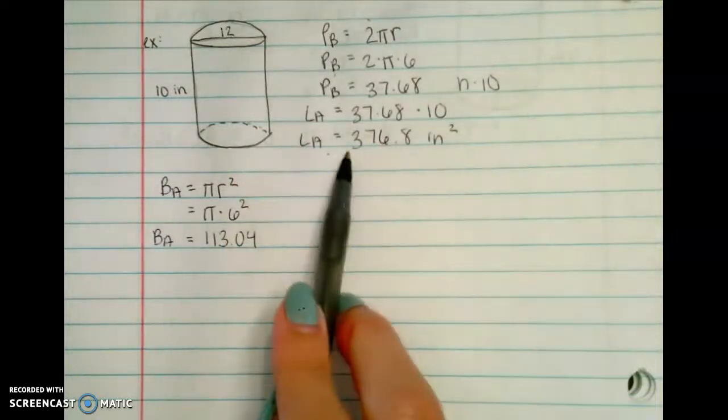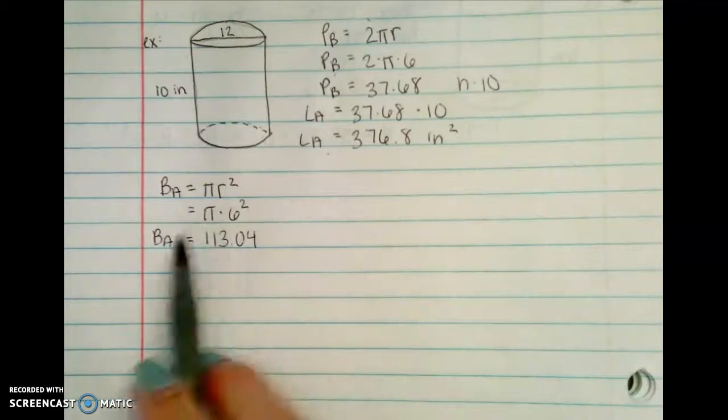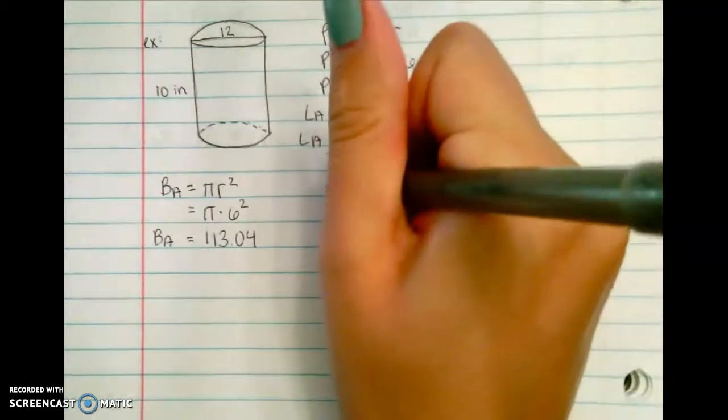Again, now we have our lateral area. We need to add it to 2 times the base area.